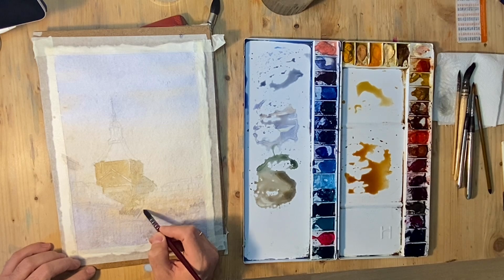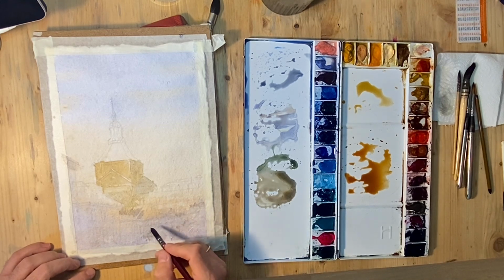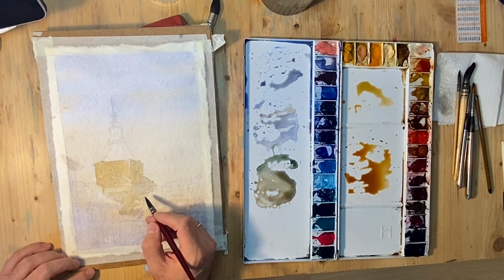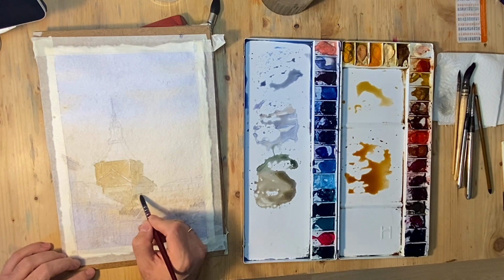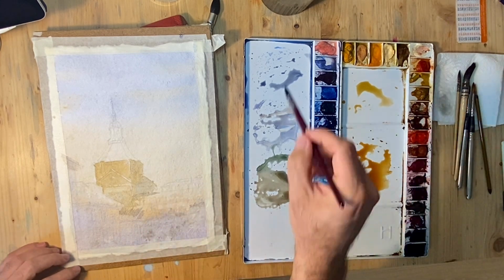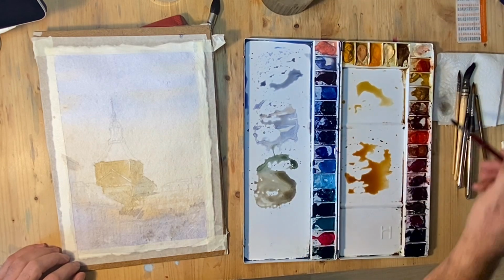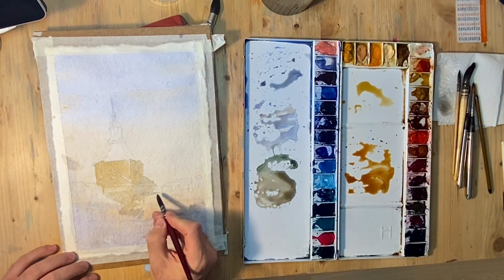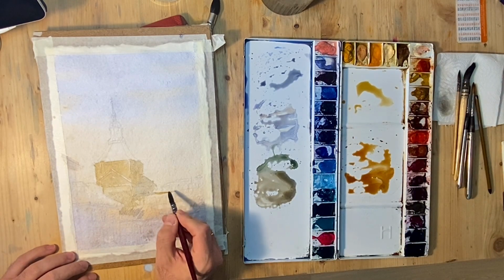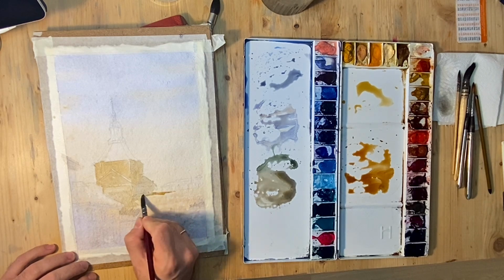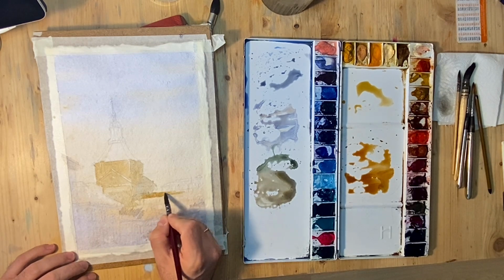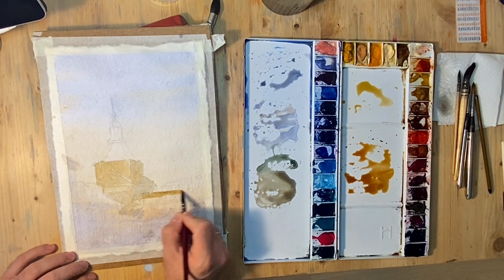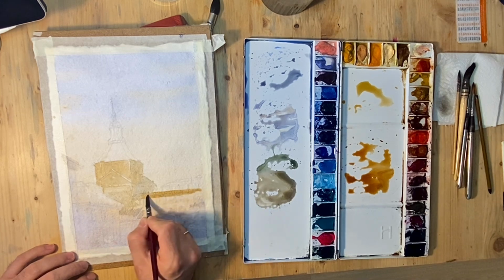And also sometimes the transition between an illuminated area and an area which is in the shadow is really soft. So letting the colors blend on the paper is always something that you have to bear in mind in order to create realistic transitions or pleasant transitions.